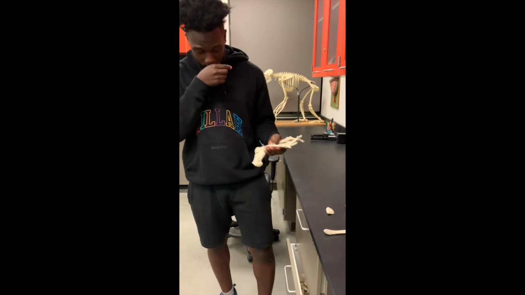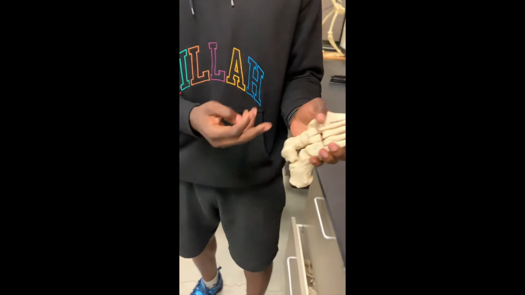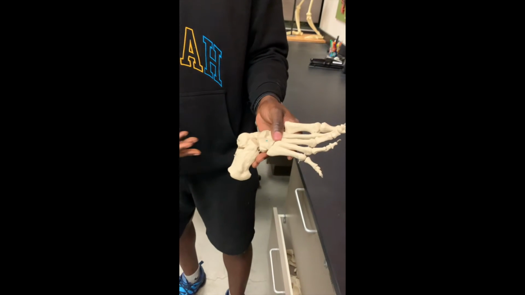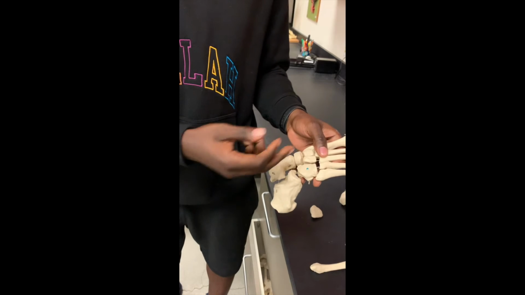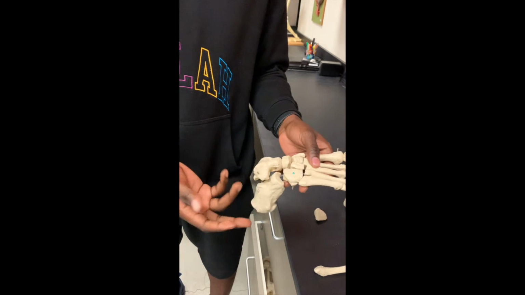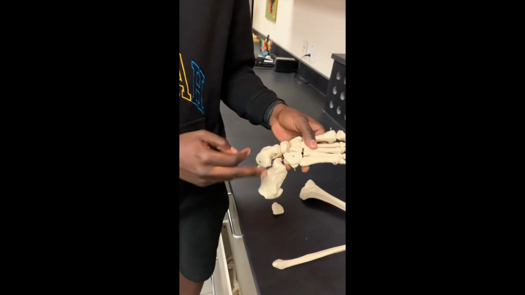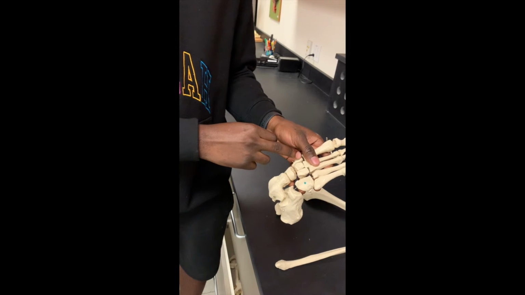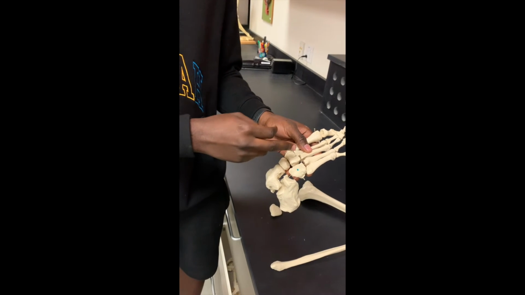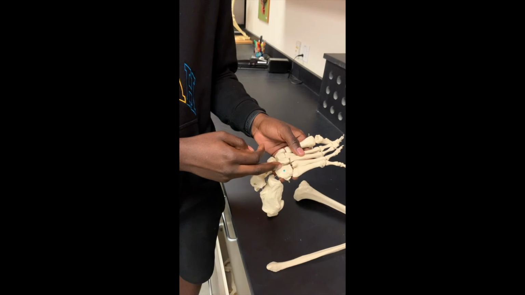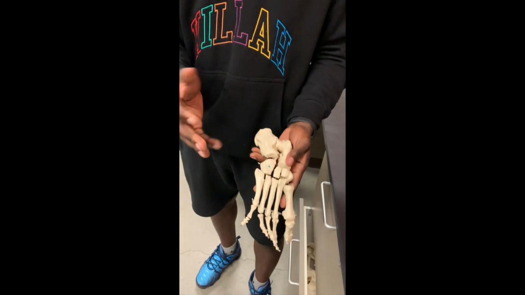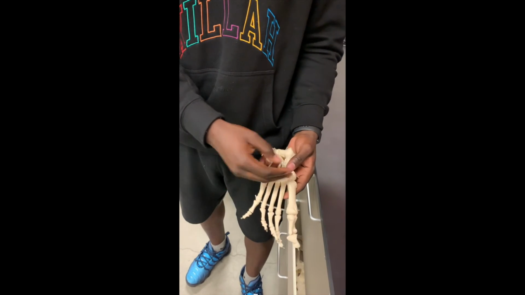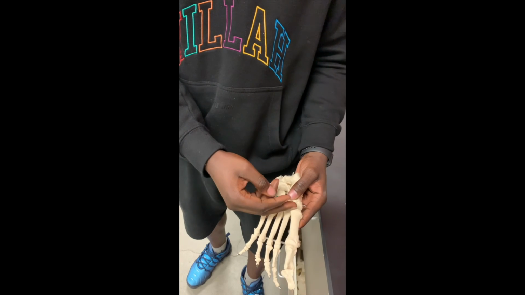And then we have the foot. For the foot, you have your tarsals, and then the acronym that you can use to remember each tarsal bone is tiger cubs need MILC. Tiger cubs need milk. This is talus, calcaneus, navicular, medial cuneiform, intermediate cuneiform, and then lateral cuneiform, and then cuboid. And then here you have your phalanges, and then numbers 1 through 5, proximal to distal.